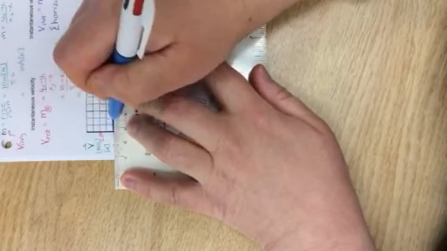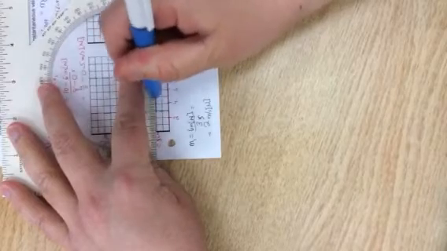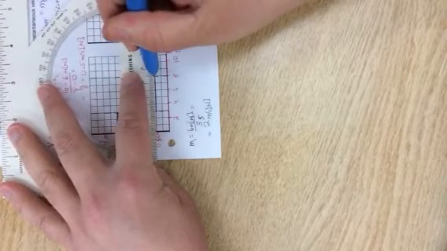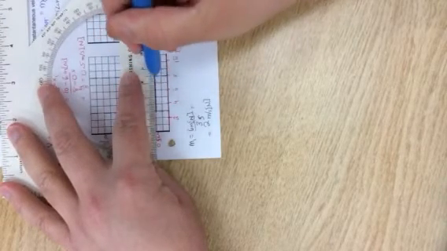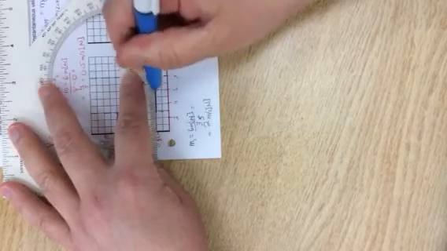If you're using pencil, that's fine. And the next one is going to be at 0.5, and I'm going to make it thick here as well. And that's it. You have a VT graph, it's done.